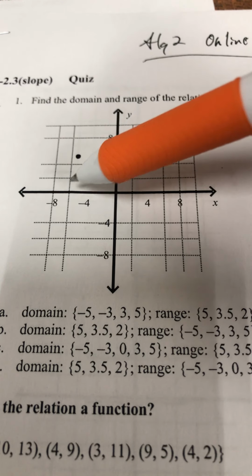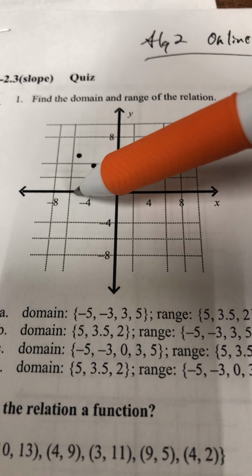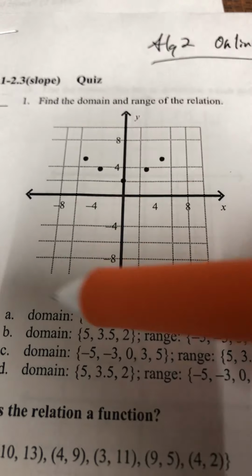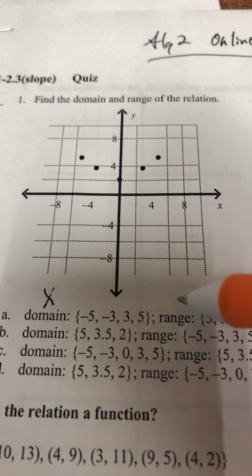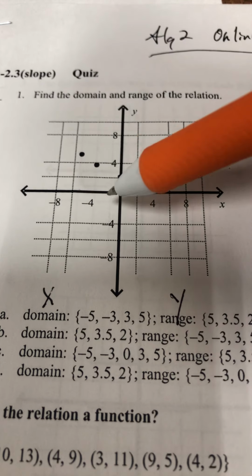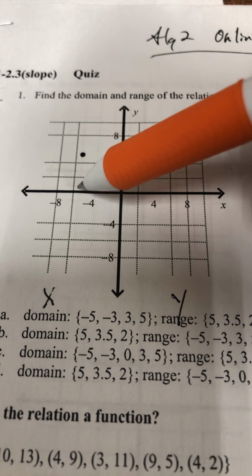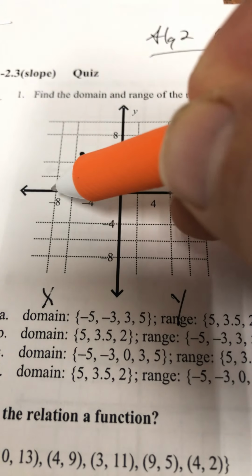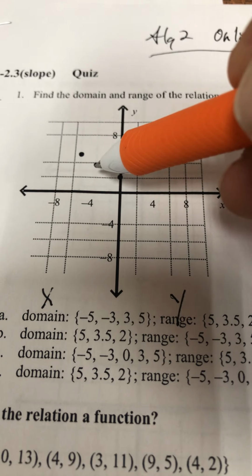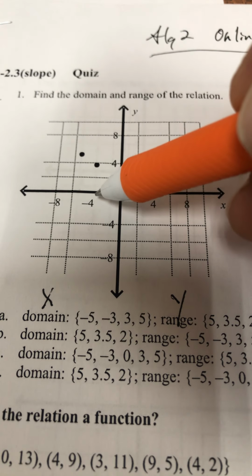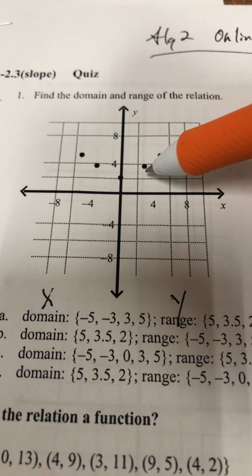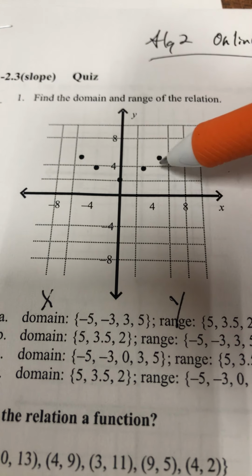What you are to do is to find what you think are the x values, the domain. Those are your x values, and the range are your y values, okay? So, about where do you think this would be on the x-axis? Where do you think that one would be about? This one, where's that at? This one, where's that at? This one, where's that at?